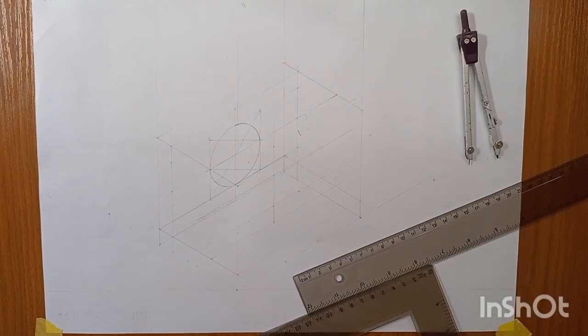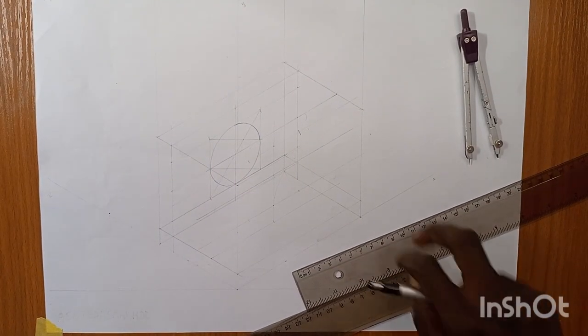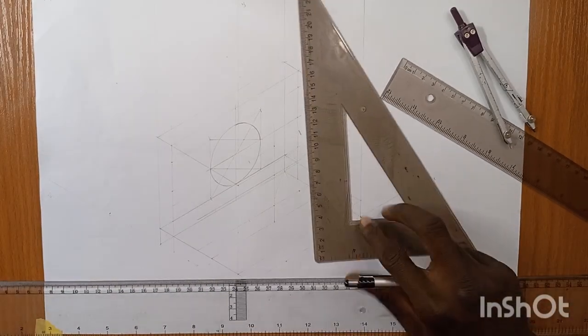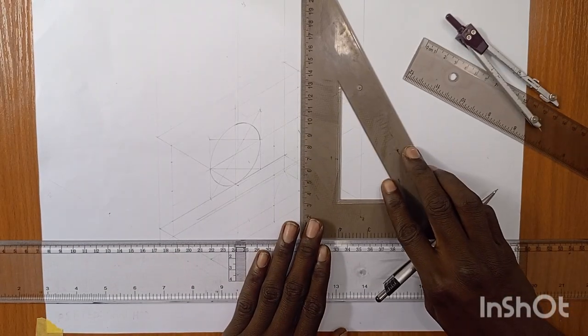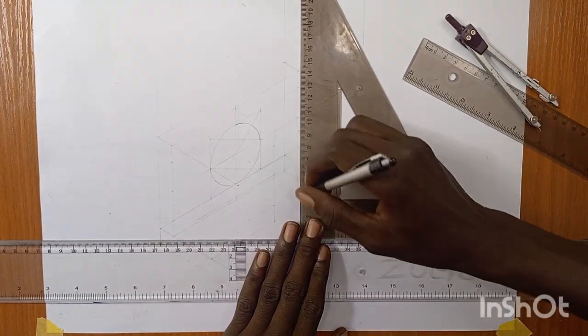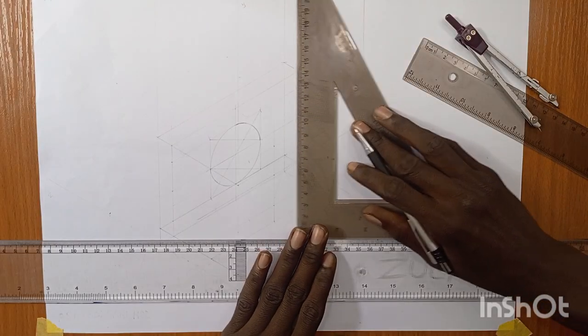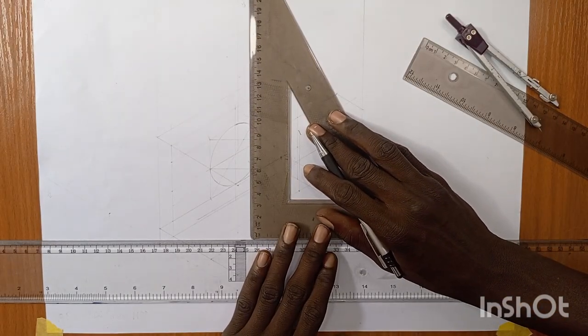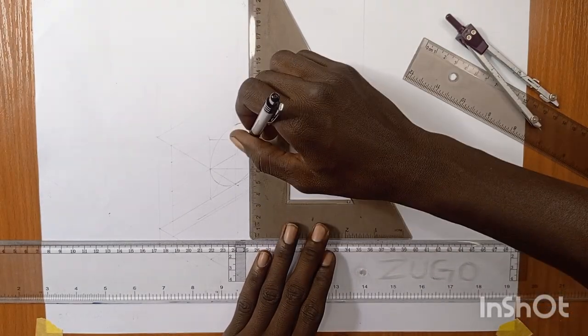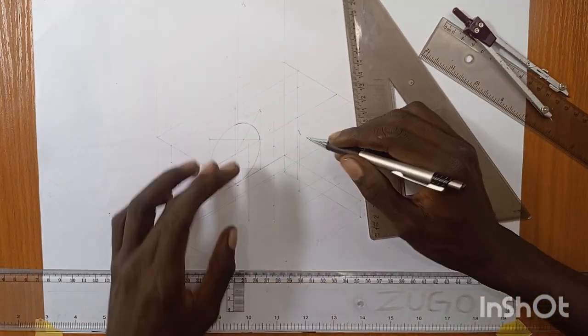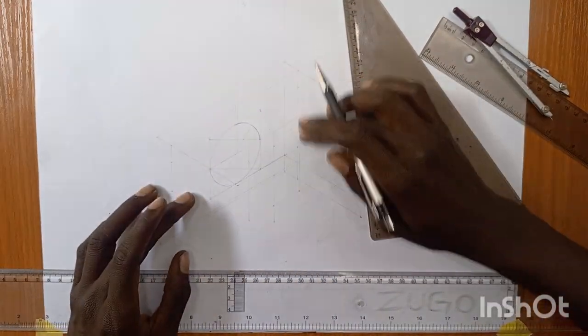Now, the next thing to do is to connect those points. Just connect them to have your square. As I've said earlier, you can strike just one arc at the base or at the top and then project it upward using your set square. It's still going to give you the same thing. So now we have our square here in the front. As you can see, this is it.